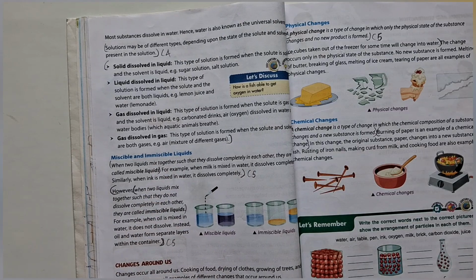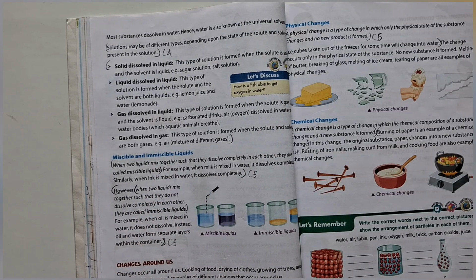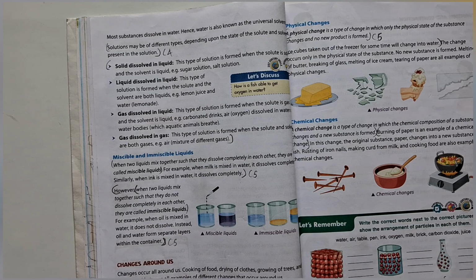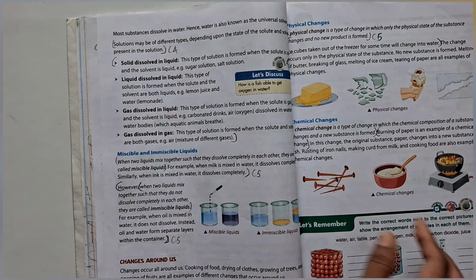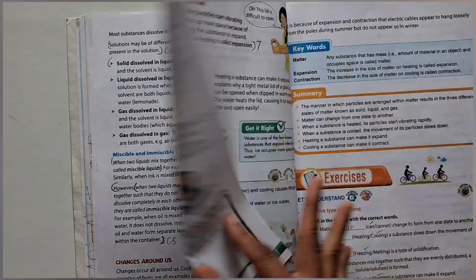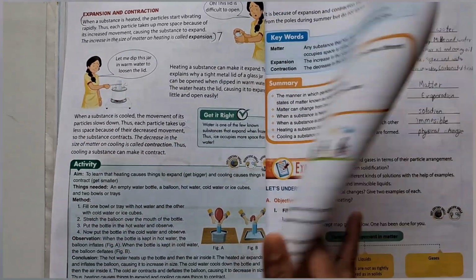When two substances mix together such that they are evenly distributed, a solution is formed. Solutions may be of different types depending upon the state of the solute and solvent present in the solution. The solvent is always a liquid. You write down this answer. Okay, your answer is complete.